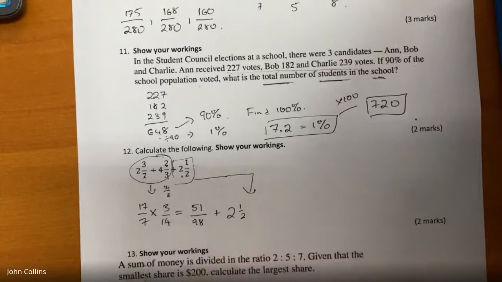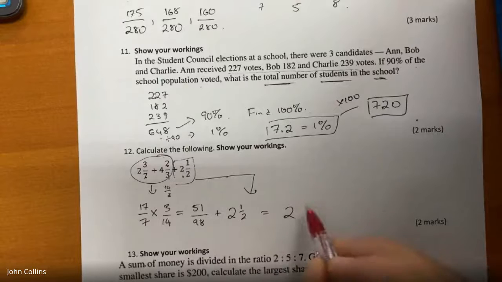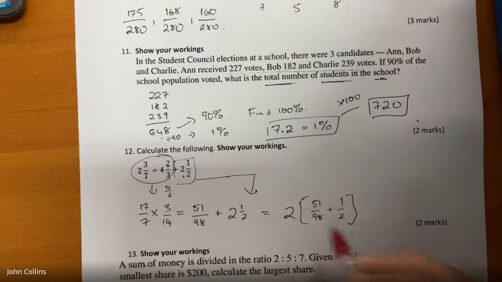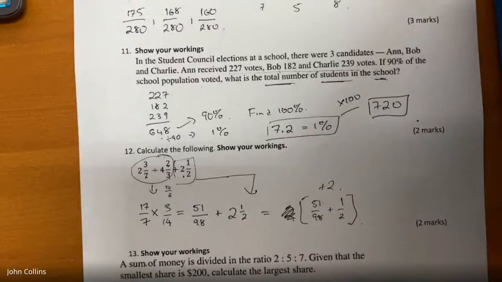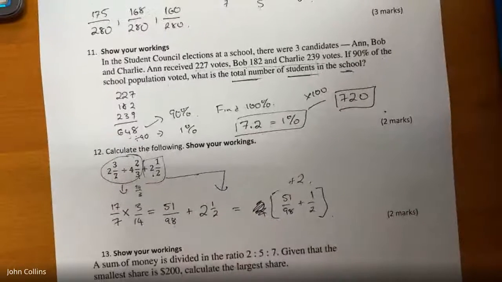Okay, so that was the bit I was saying I was going to do later. Well, I can just add 2. And then I'll just do separately the 51 over 98 plus a half. Might be a little bit easier because I'm not going to multiply by 2. I'm just going to add 2 to that afterwards, 2 whole. So I don't need to compare it. I could do 5 over 2. I'll get the same answer.